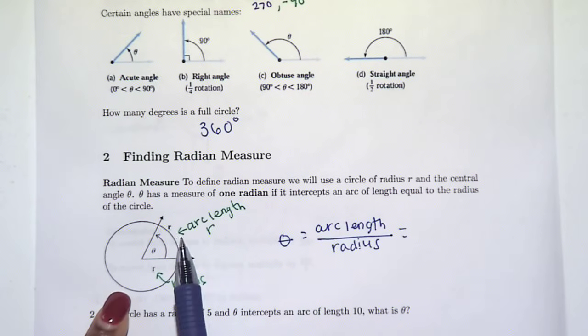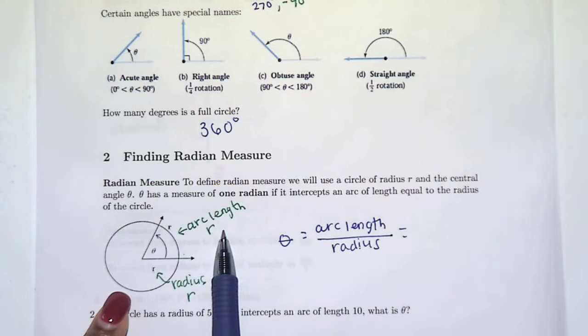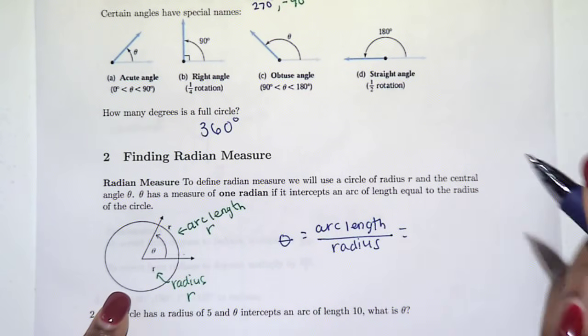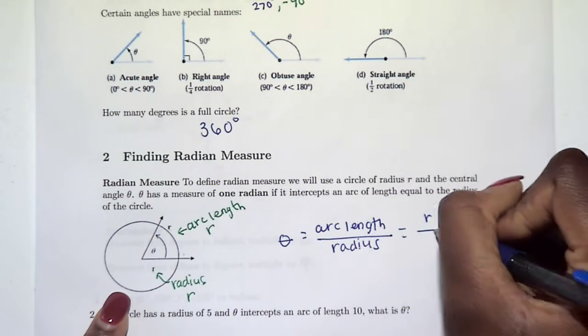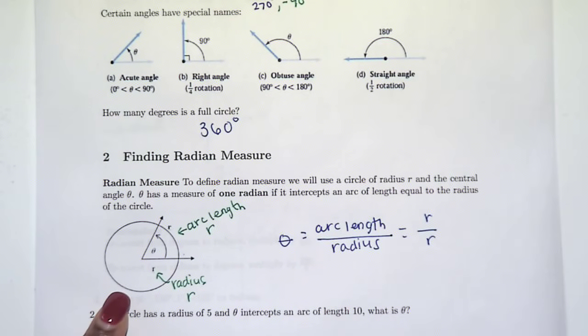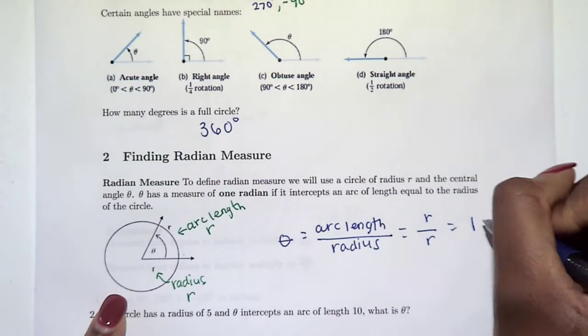So notice our arc length is given by r, so this distance is r. Also, our radius is given by r. So that means this angle in this picture has measurement 1 radian.